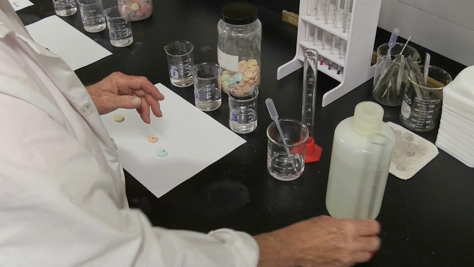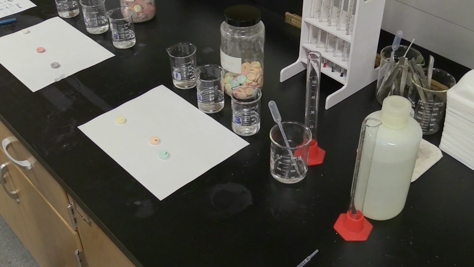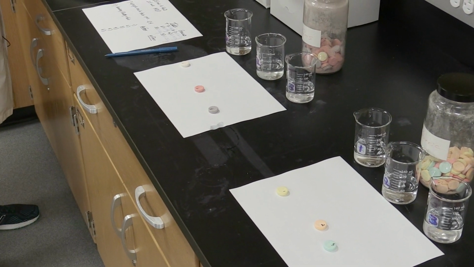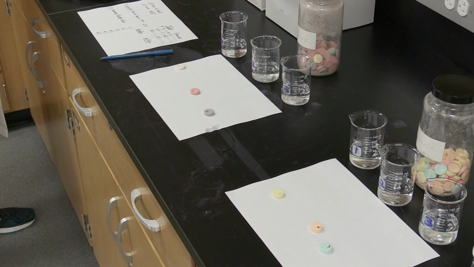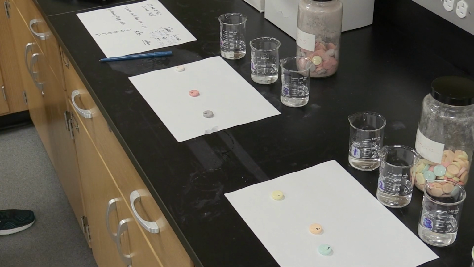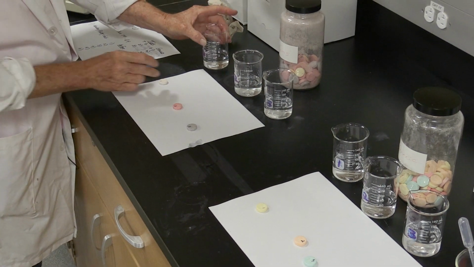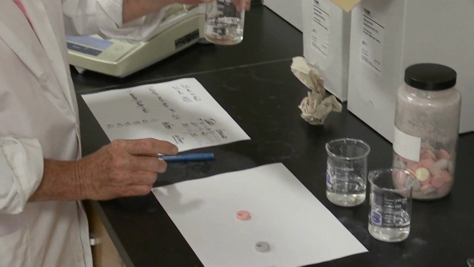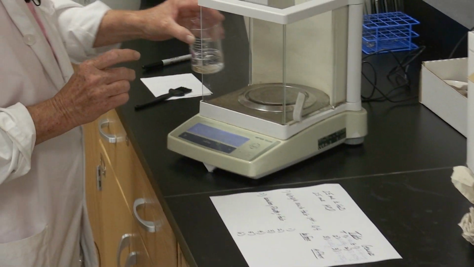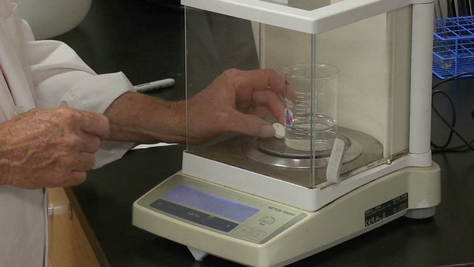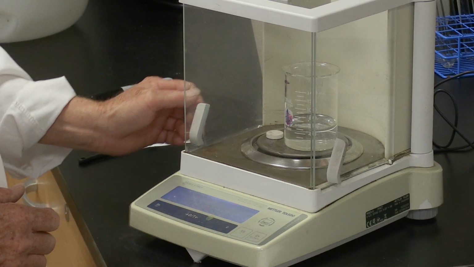Now we're going to weigh each beaker with the tablet next to it. So we'll take our beaker with our water and acid and Tums tablet number 1, the tablet next to it.